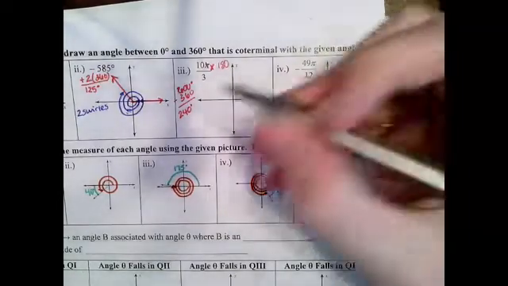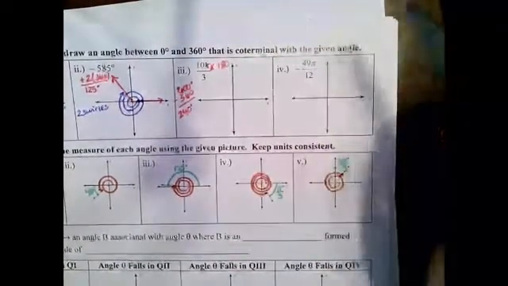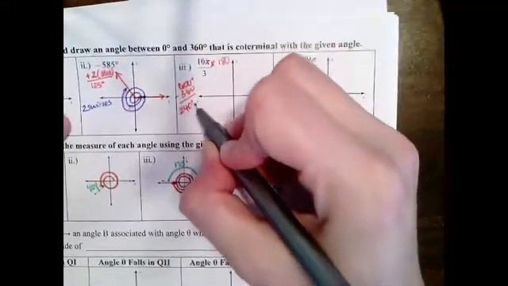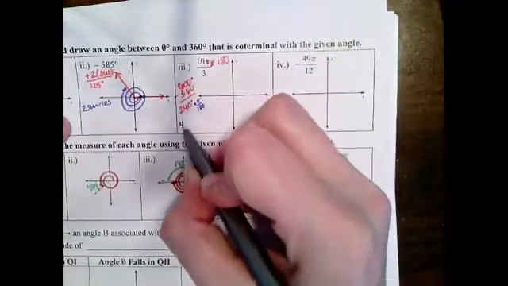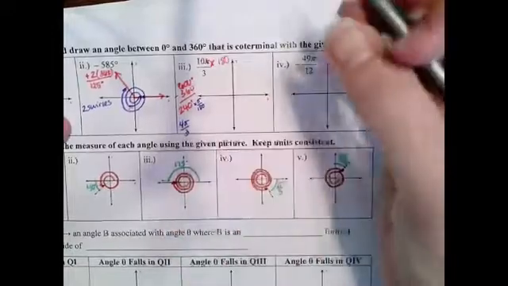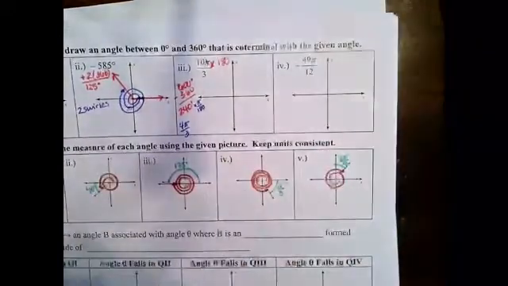Now, I do want your answer. I should have put that on here. Our answer should be back in radians. So again, you can multiply this by pi over 180 and reduce to get yourself in radians, which is 4 pi over 3. So let's draw first where 240 degrees would be.